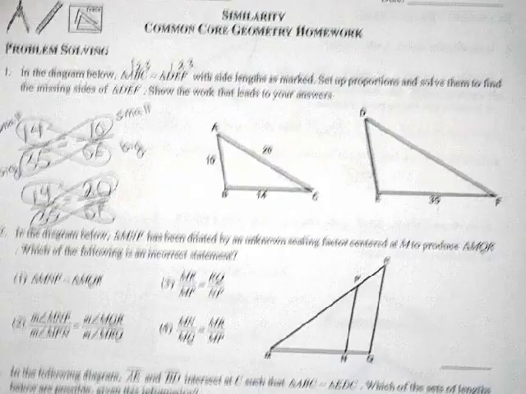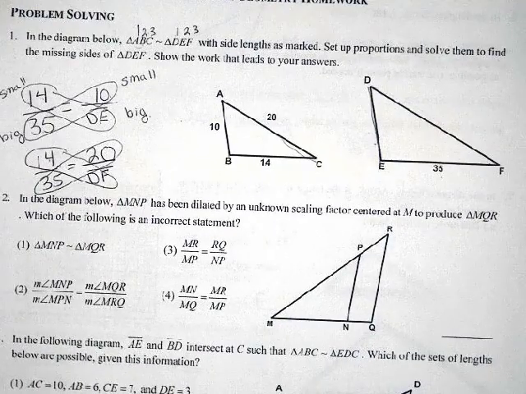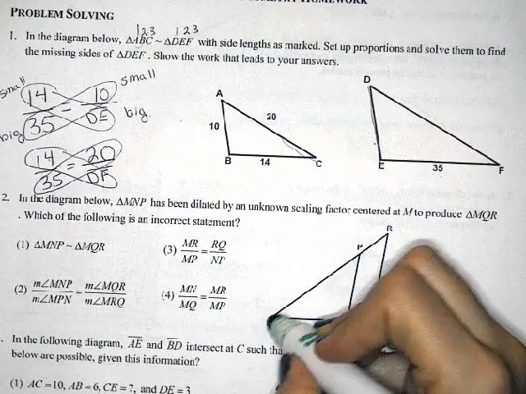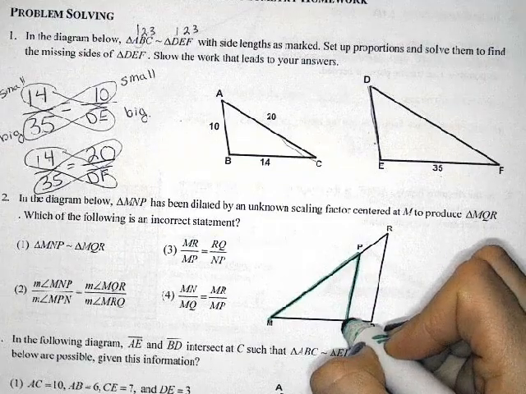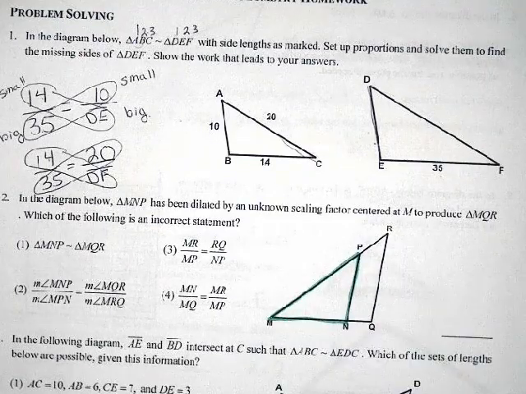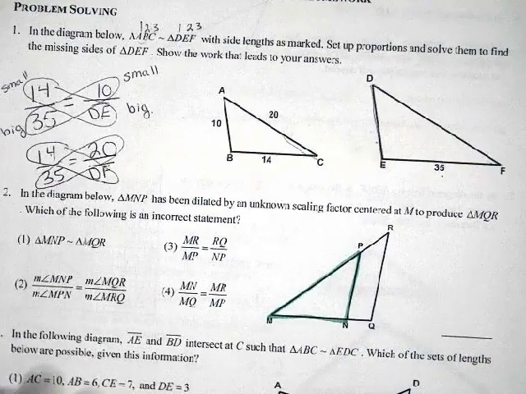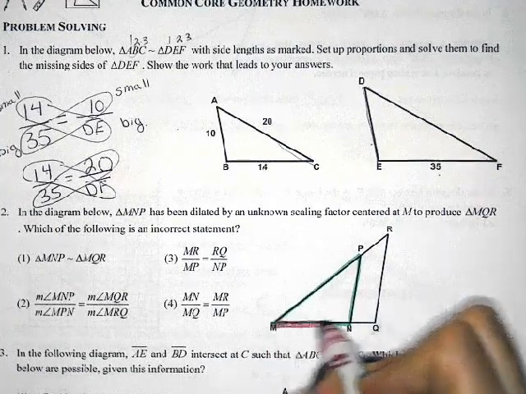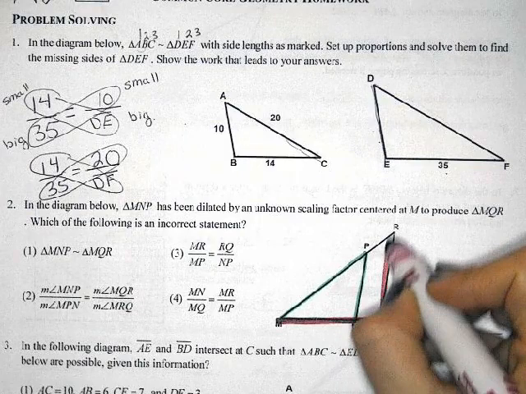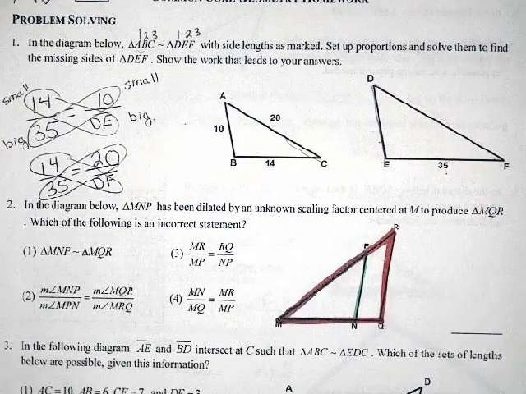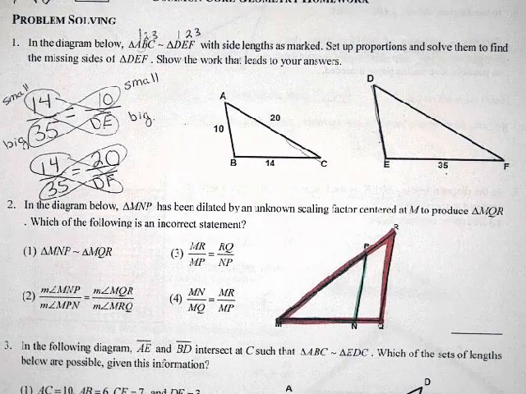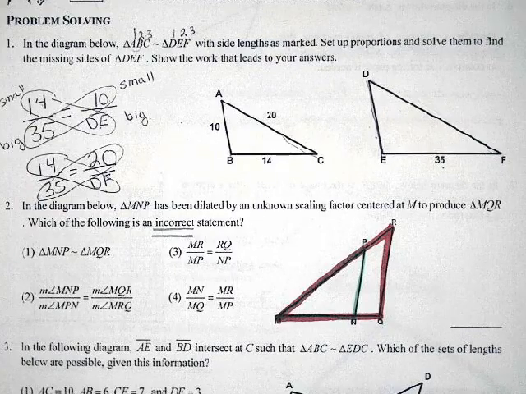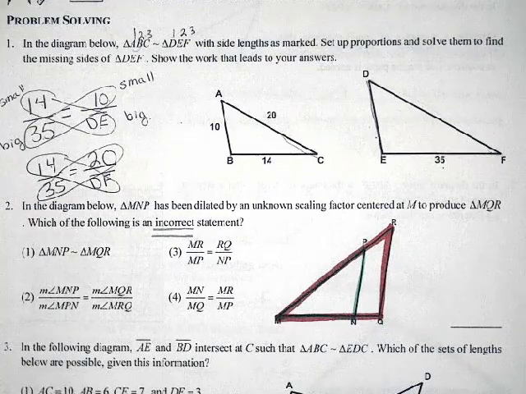All right, so let's take a look here. In the diagram below, triangle MNP must be my original. M to N to P has been dilated by an unknown scale factor to produce M to Q to R. We want to know which of the following is an incorrect statement, meaning which of these is not set up correctly.